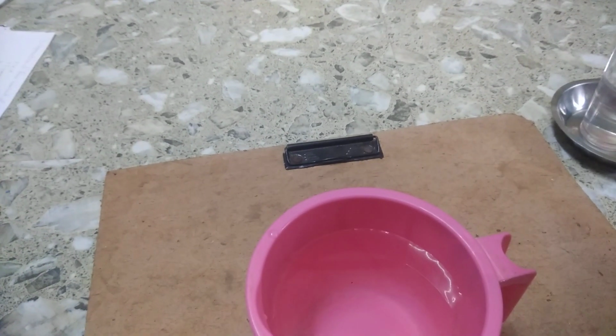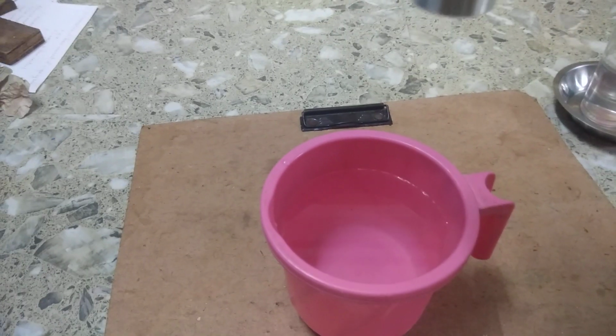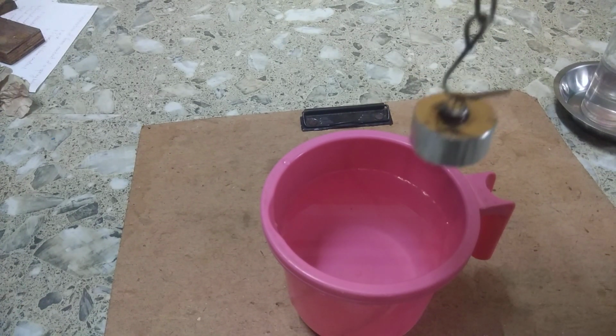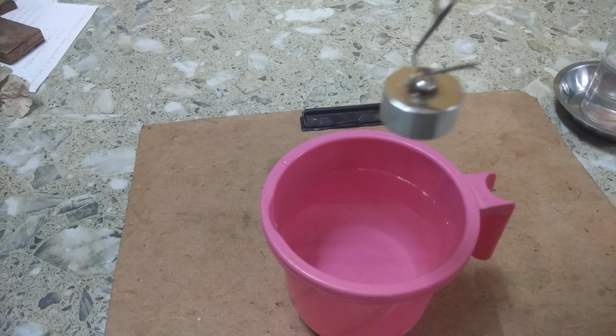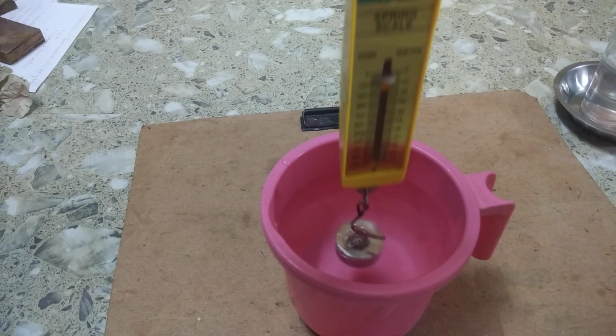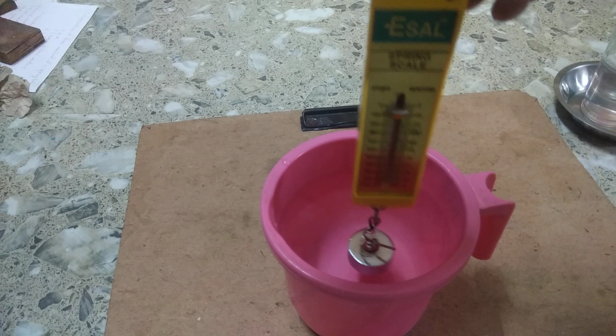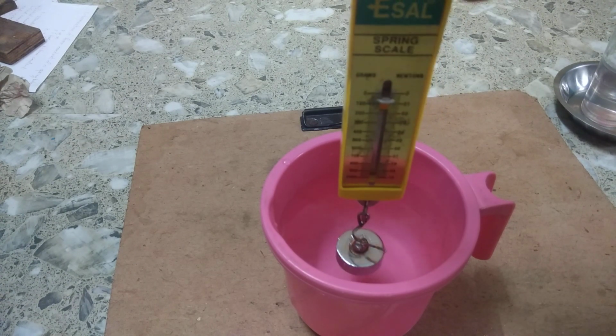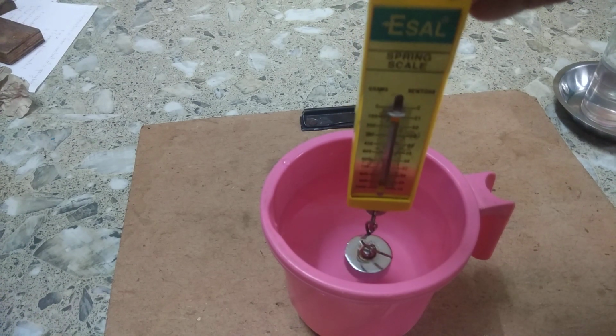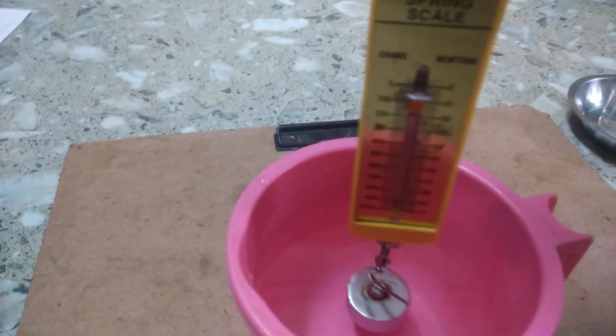Now, if I put it in water, what happens? There will be a loss of weight. Let us find out. You see, I am putting this object in water, and let's see the measurement of the weight.